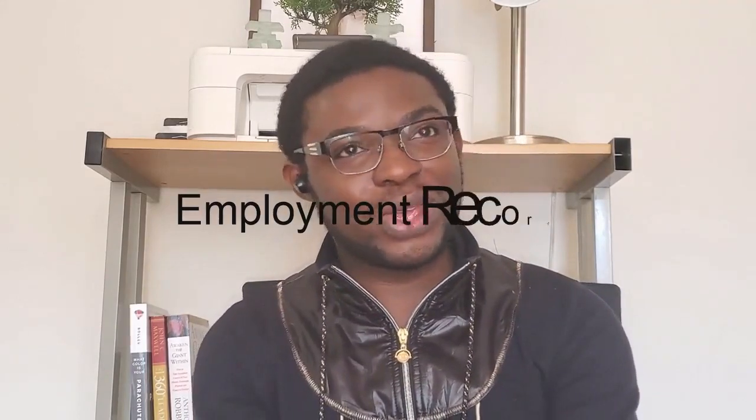Now, the next, number 5, is employment records. Employment record is one aspect that people always struggle with. But here, what do you need for employment record? According to the Canadian government site, you need a reference letter and payment stubs if available. Right? That is how the site puts it. If available, payment stub.